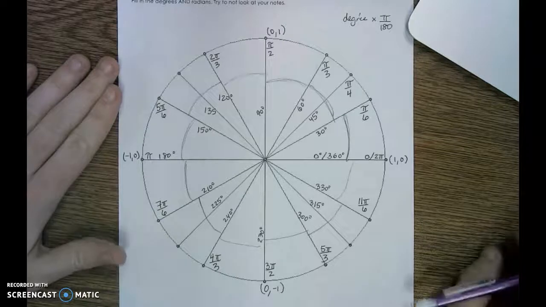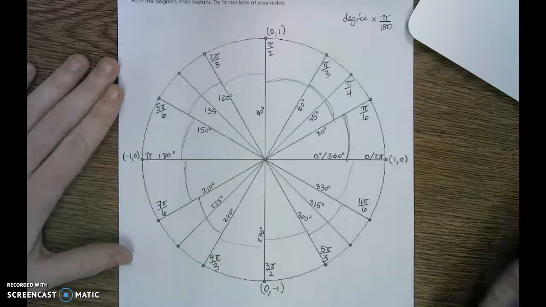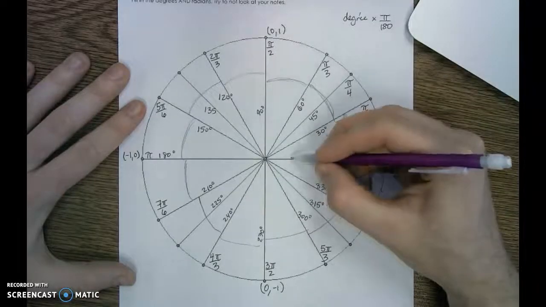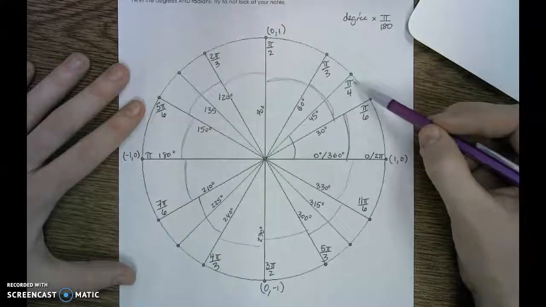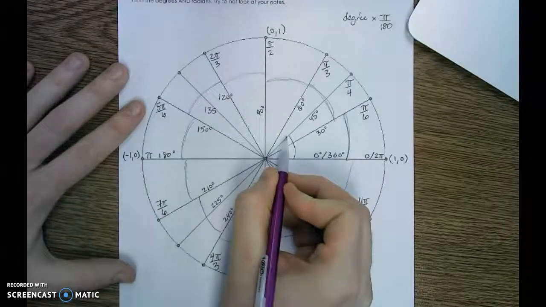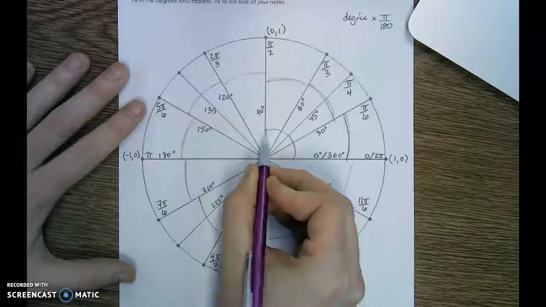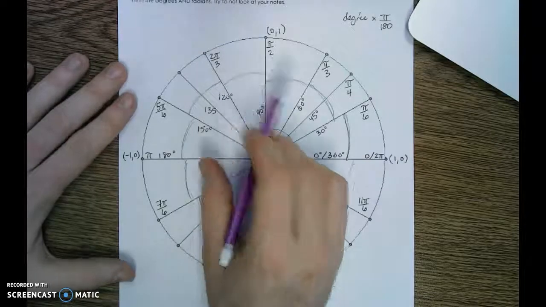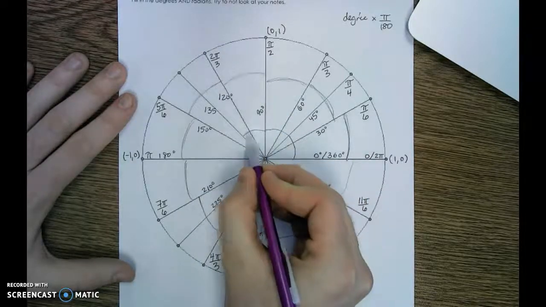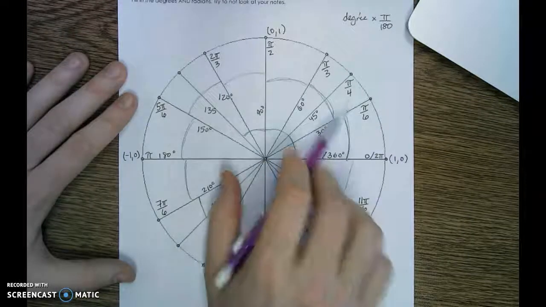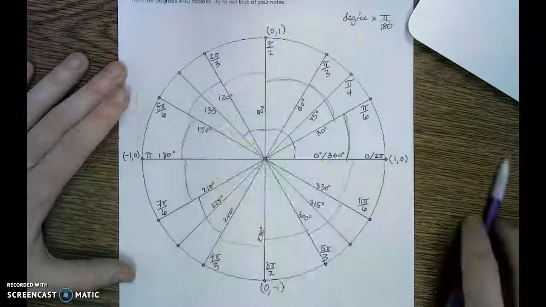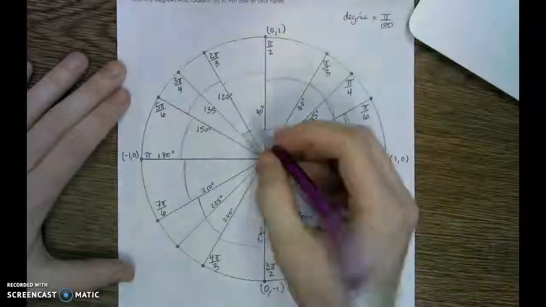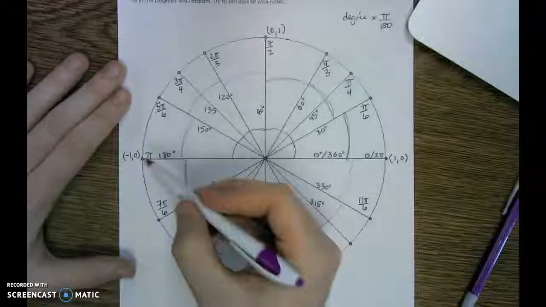Now we can do the same thing with our 45s. So if the first 45 is pi over 4, and if I go another 45 degrees, 45 plus 45 is 90. So that'll be 2 pi over 4, and 2 over 4 reduces to 1/2. If I add 45 again, 90 plus 45 is 135. So that would be 1 pi over 4, 2 pi over 4, 3 pi over 4. If we add 45 again, it'll be 4 pi over 4, and the 4's make pi.